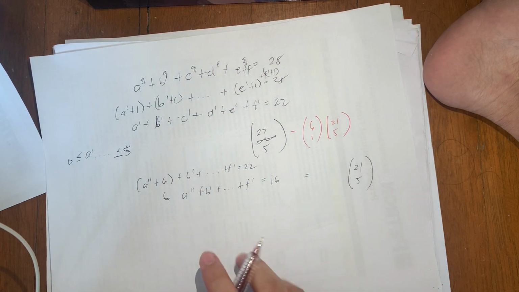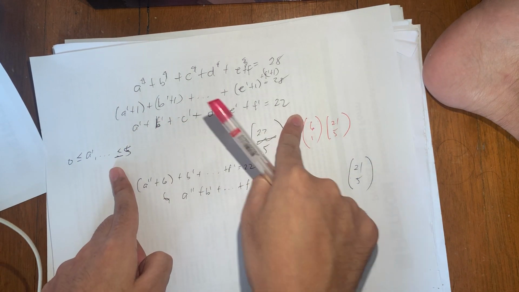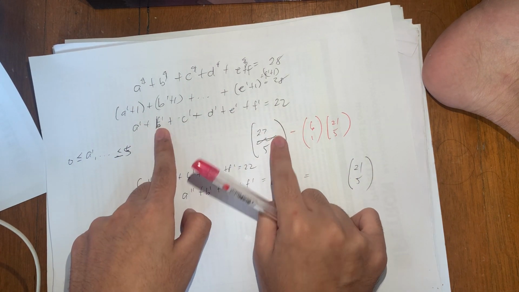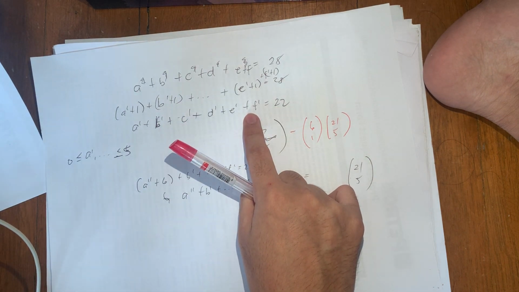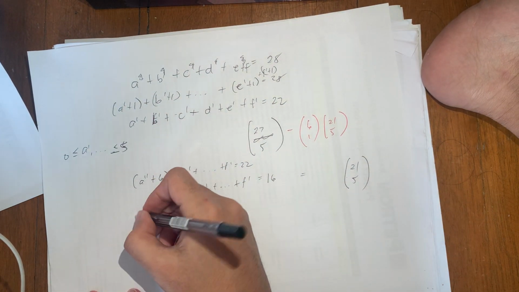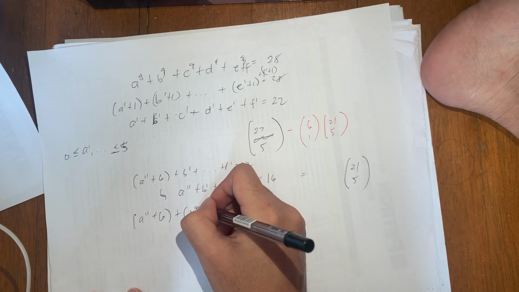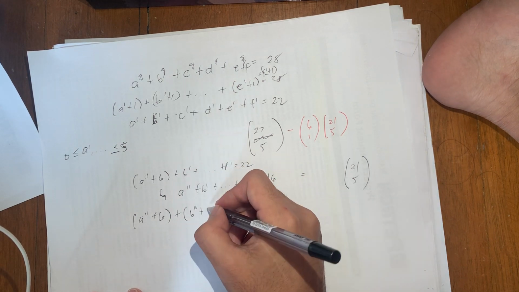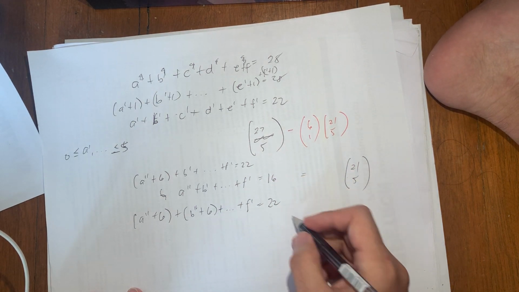Next, meron bang cases na twice ma-violate yung constraint na to? The answer is yes. Kasi if this is 6, pwede pa rin itong maging greater than, pwede pa rin itong ma-satisfy. So this time, we make 2 of them greater than 5. So that's b prime equal to b double prime plus 6 plus and so on is equal to 22.